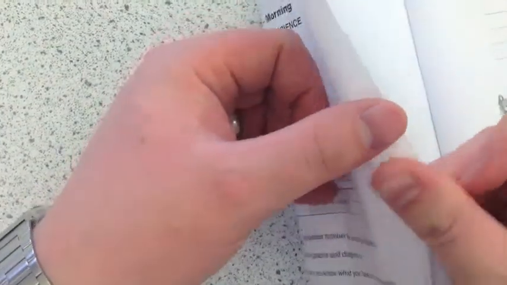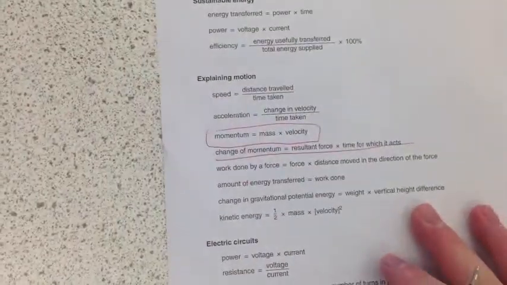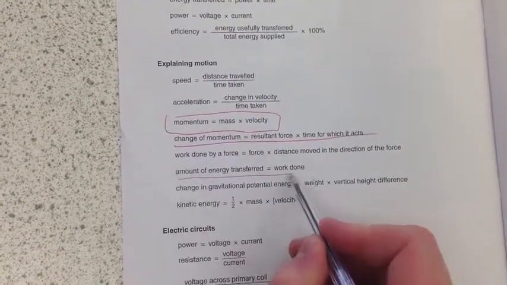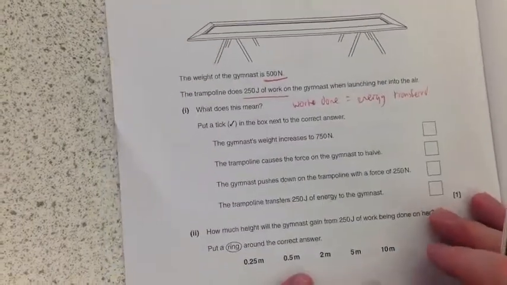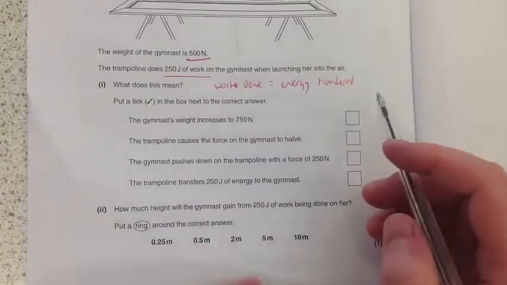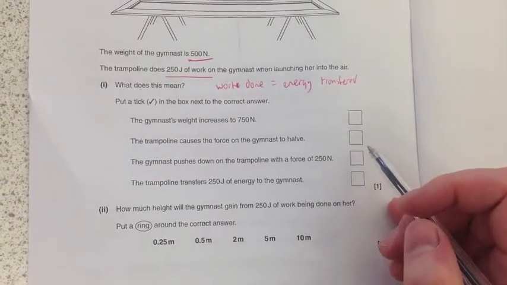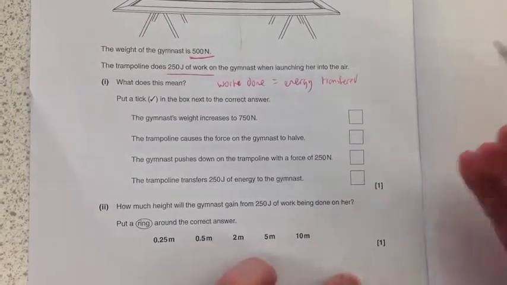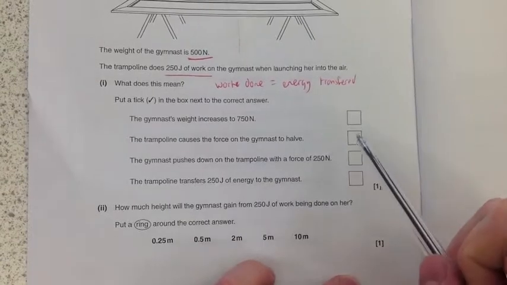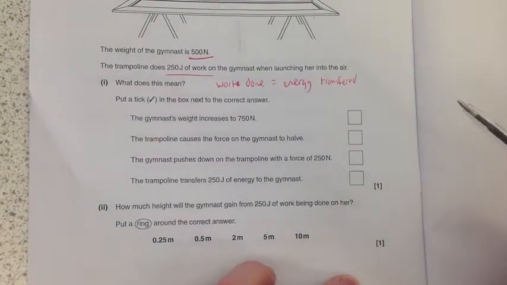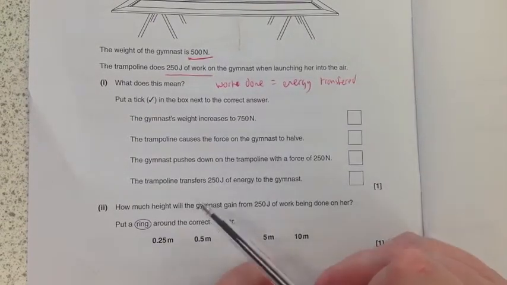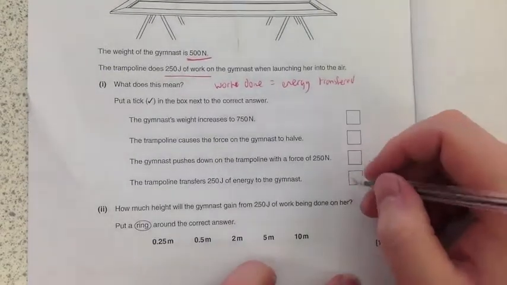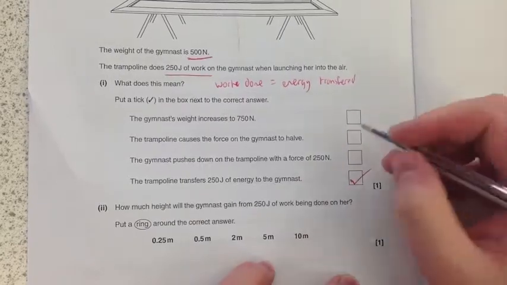Okay, now that's actually given to us at the very front of the booklet. If we actually look here, the amount of energy transferred is equal to the work done. Okay, so if we look at the answers, put the tick next to the right one. It says the gymnast's weight increases. Well, that's not going to change a weight. Trampoline causes the force on the gymnast to half. Not the case. Gymnast pushes down the trampoline with a force of 250 newtons. The trampoline transfers 250 joules. Well, that is correct, because remember, work done equals energy transferred.